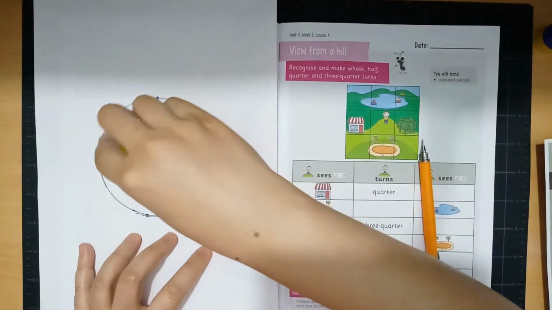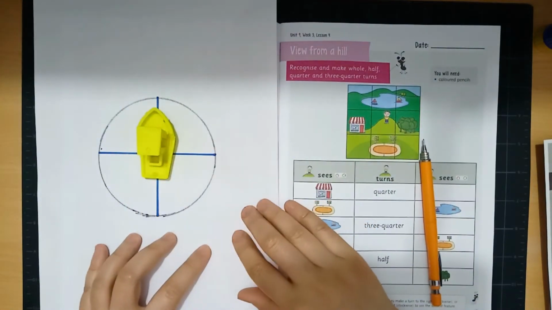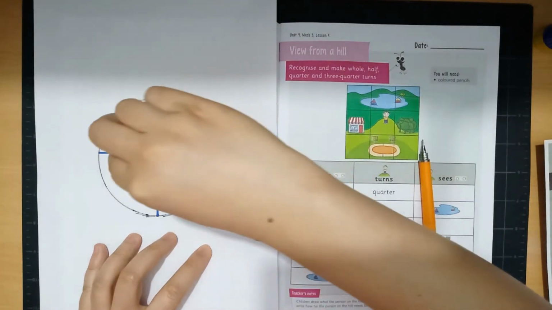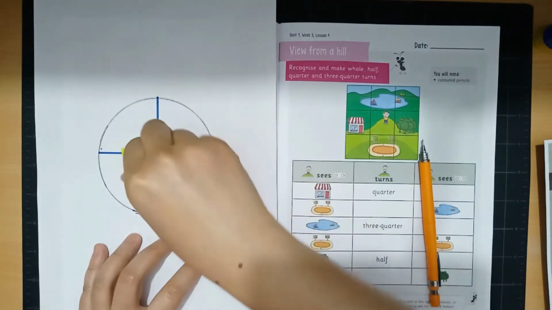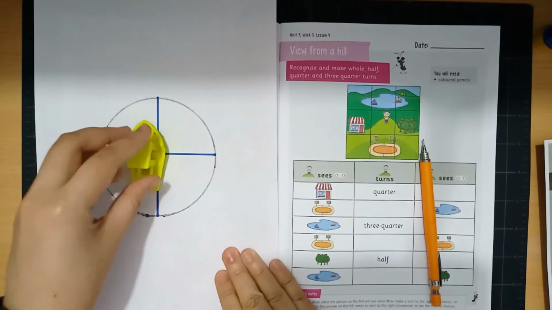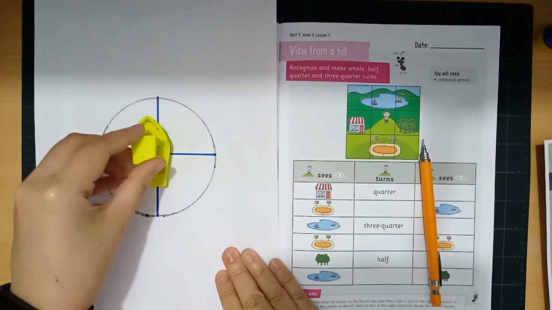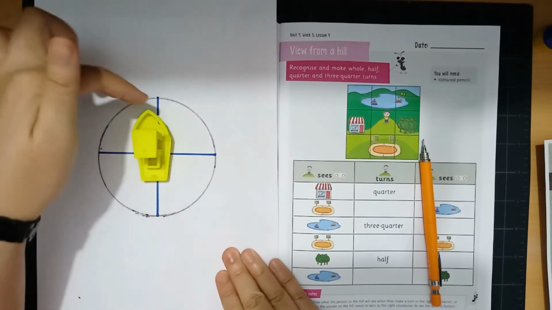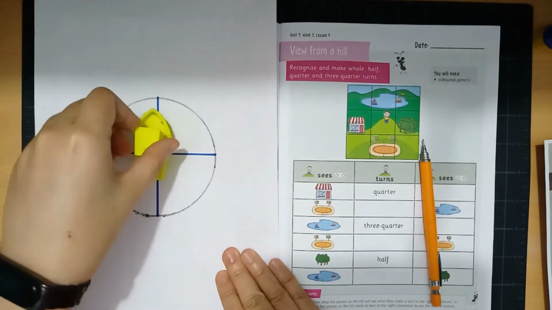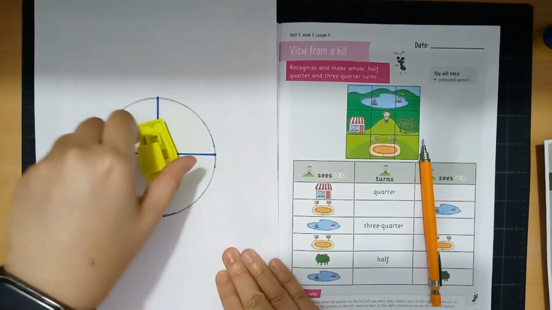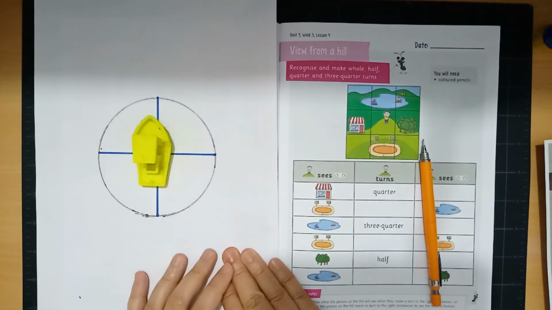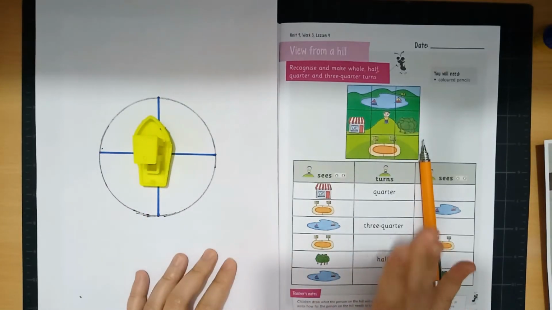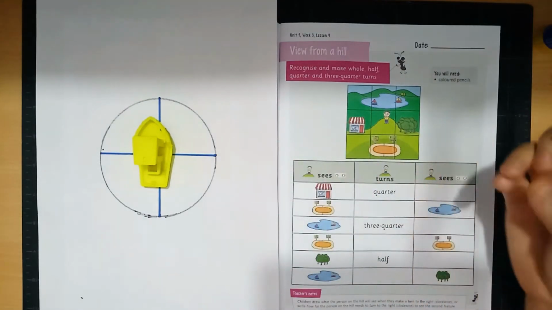Now, if I say the boat has turned a whole turn, then it needs to turn and go back to its original position. Again, a whole turn looks like this. It was facing this way. It needs to turn 1 whole circle to make a whole turn. Now you understand? Now let's go to this activity.